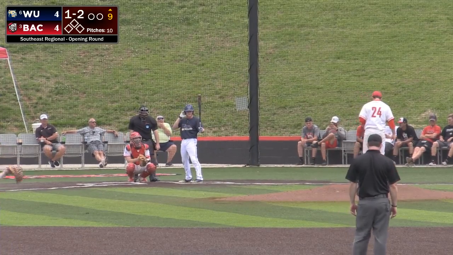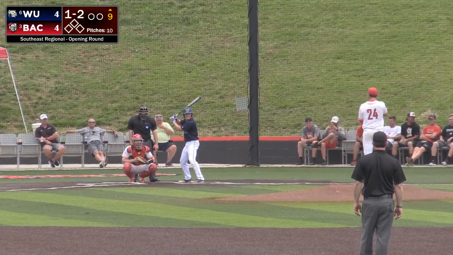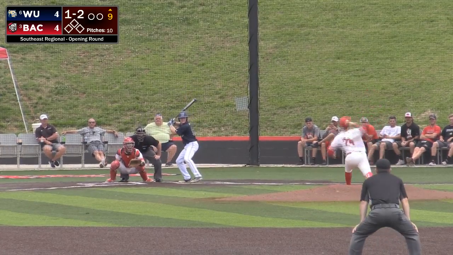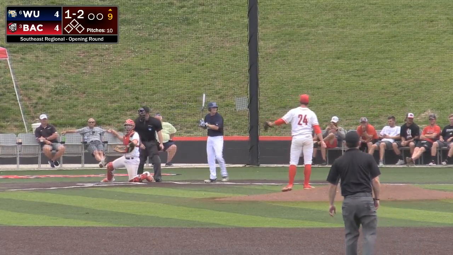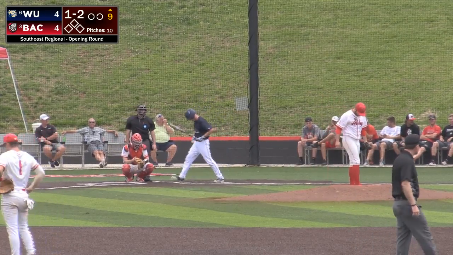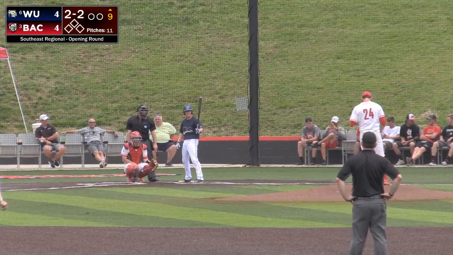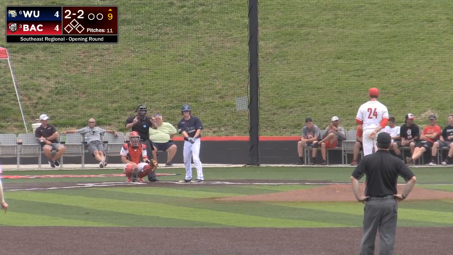And now the question is, Gray, who's going to be the hero? Who's going to end up with late inning heroics to start off this regional? Ball two, low and away. We've already had one home run here in game one. It may come down to that. All you need's one.